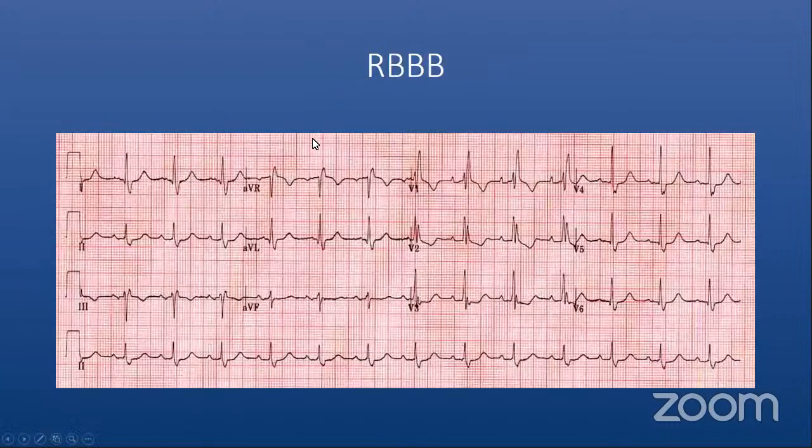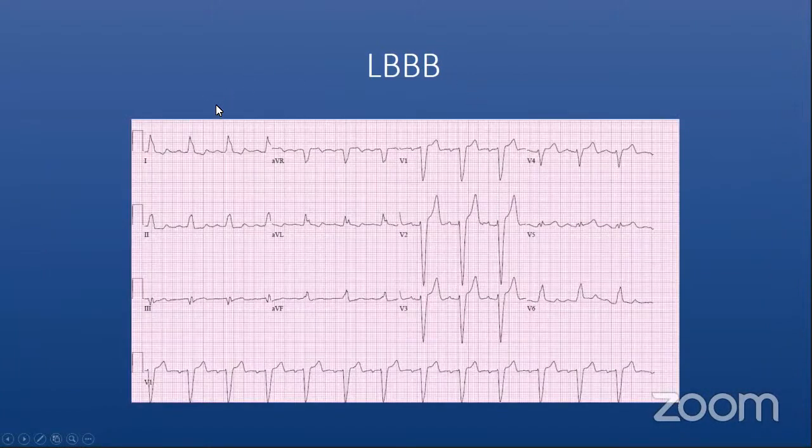So this is an example of a right bundle branch block pattern. See that the QRS duration is prolonged, and there is the RSR pattern in lead 1. So that's the prolonged QRS duration. This is an example of a left bundle branch block, and see that the QRS duration is prolonged, and this is basically a left bundle branch block.